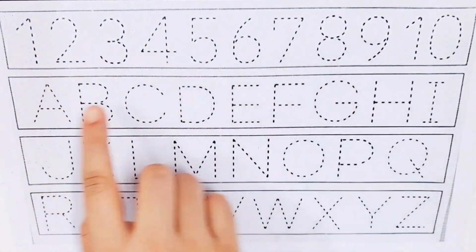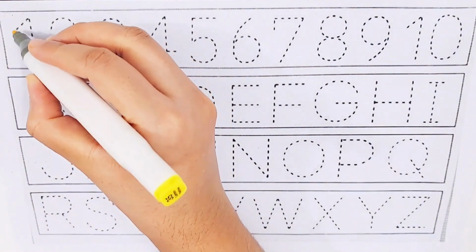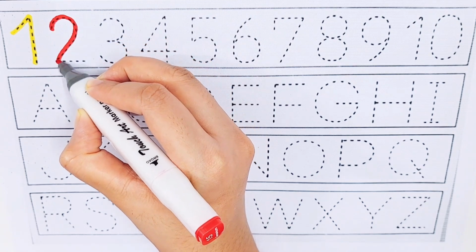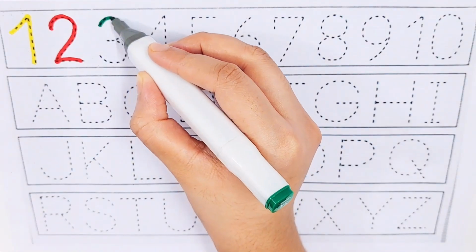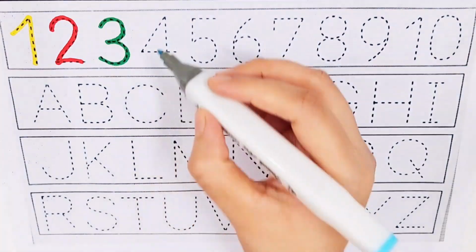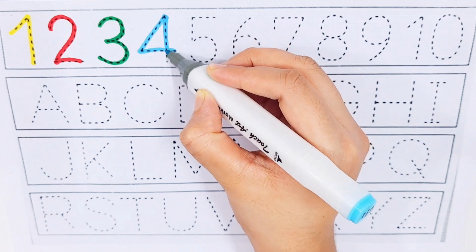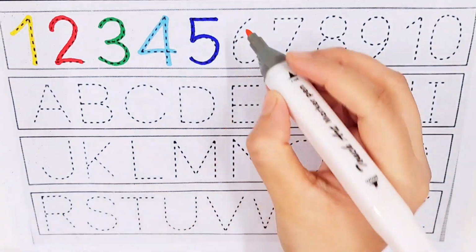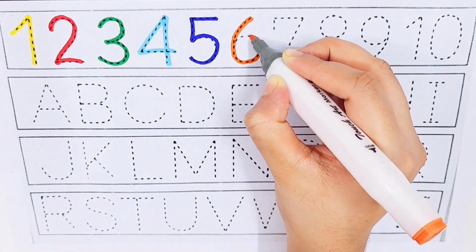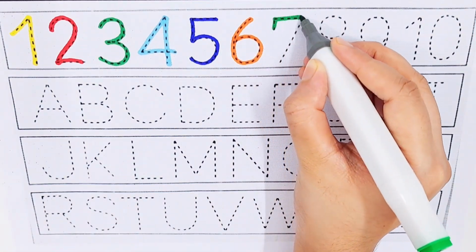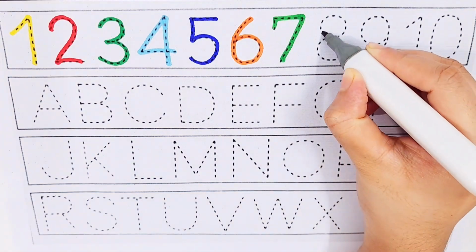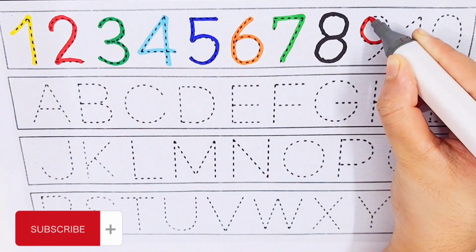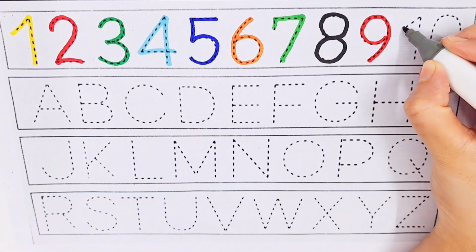Today we'll learn some numbers and alphabets. 1, 2, 3, 4, 5, 6, 7, 8, 9, 10.